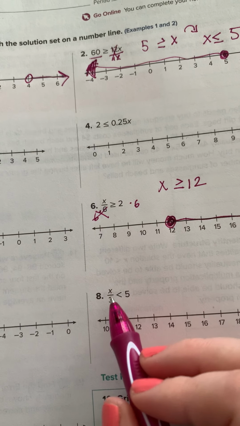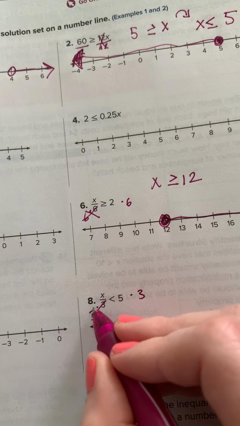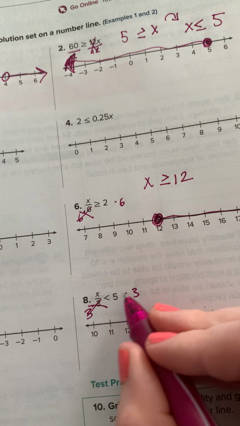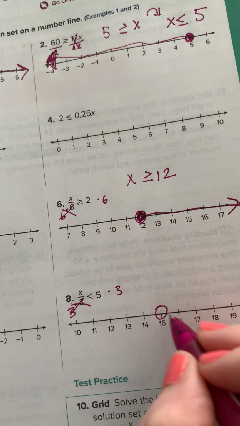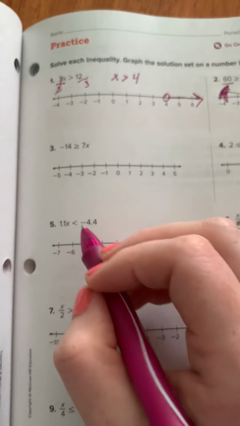Boom. Over here, same thing. Times by 3 on each side, because this will cancel each other out, leaving just the x is less than, what's 5 times 3? 15. We don't fill in the circle. We go this way and over there.